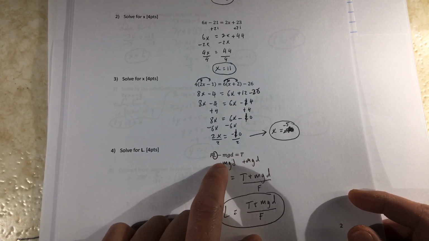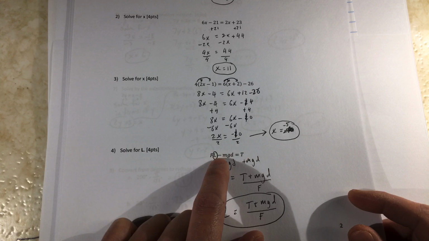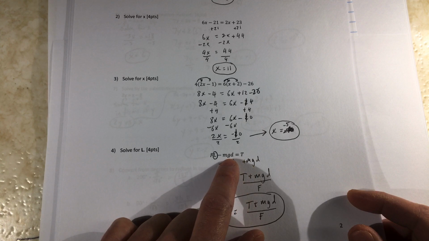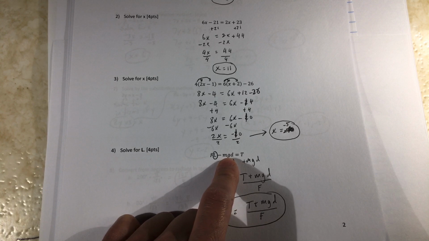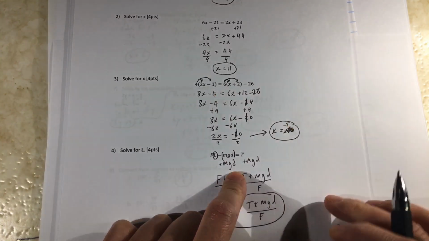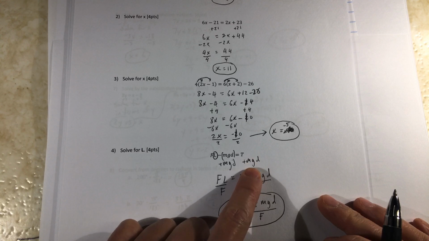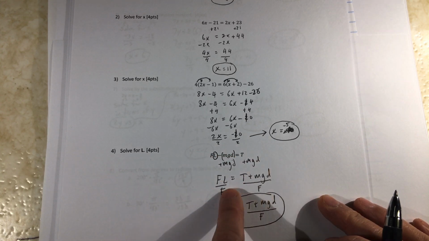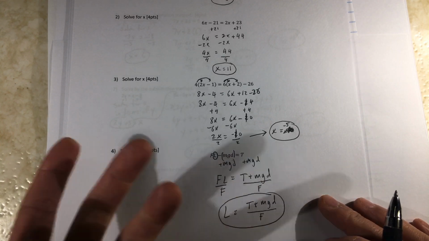When I do these, basically, I circle the variable that I want, and then everything else I treat as a number that I don't know. So M, G, D, those are all numbers I don't know. So I'm going to group that together as one number I don't know. And so I add that to both sides. I get T plus MGD, and I have FL. So in general, if you have a variable that you want to isolate, isolate that term first by moving constant terms away, and then I divide by F because I'm solving for L, and that's what I get.